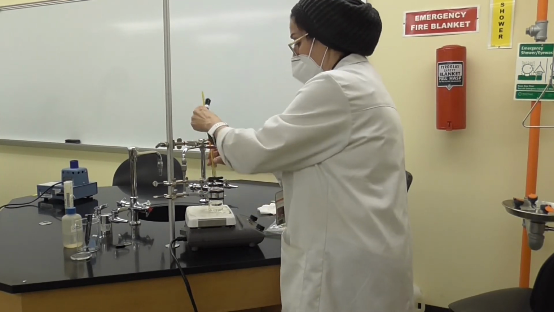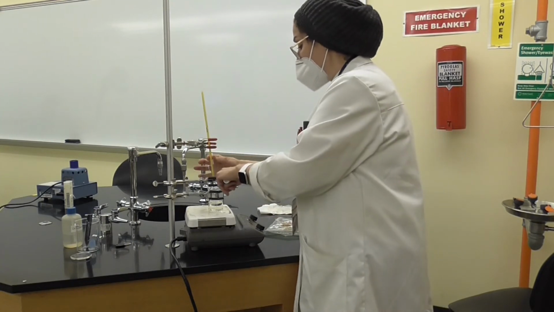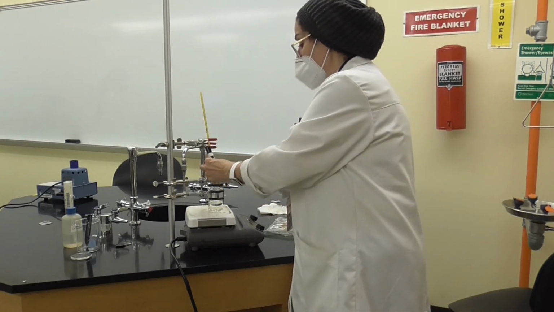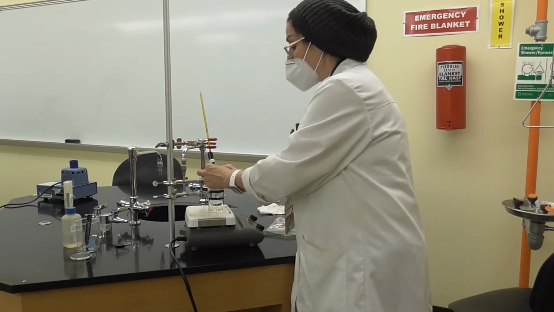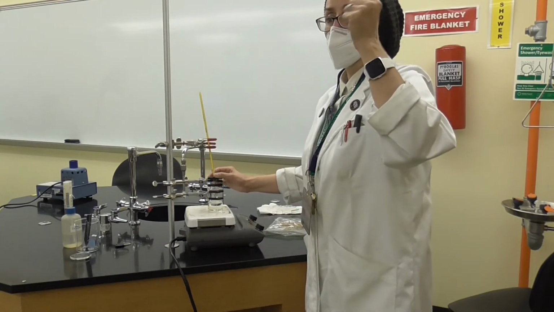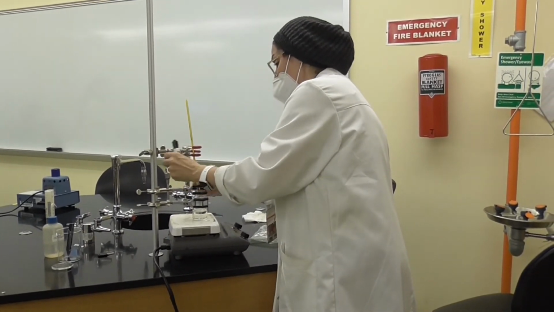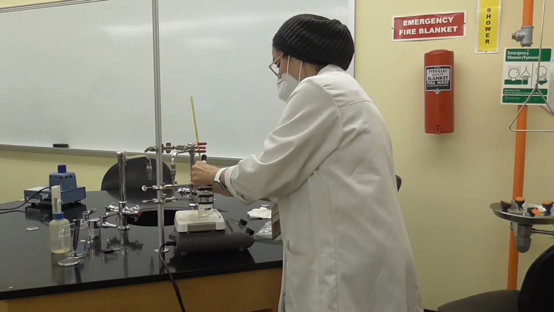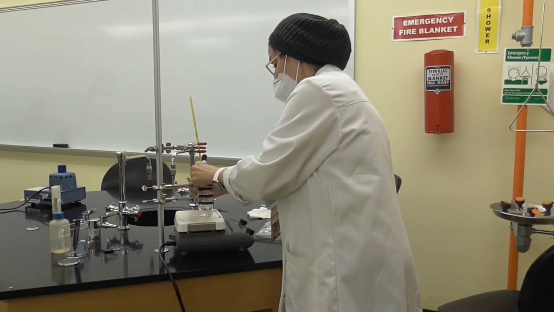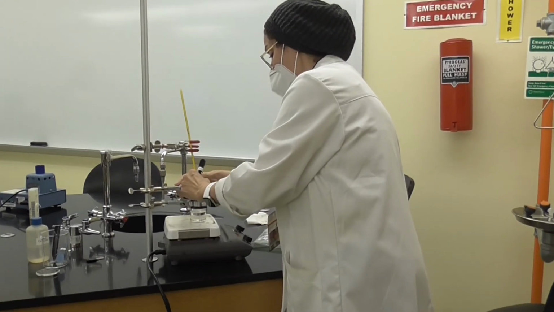What we have is this Pyrex test tube, a small test tube, and inside the test tube, I put one of those capillary tubes upside down, okay? Then I'm going to insert the tube here, and hold it, making sure it is held properly.